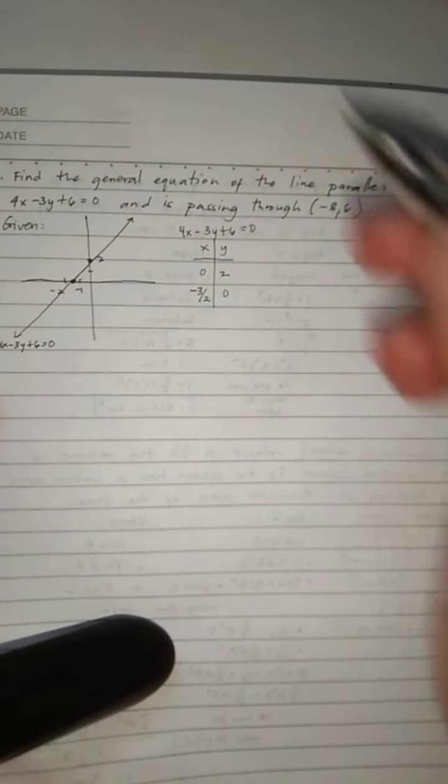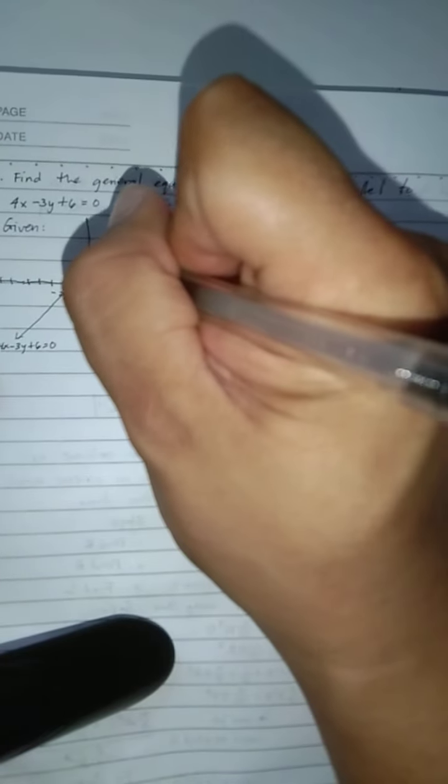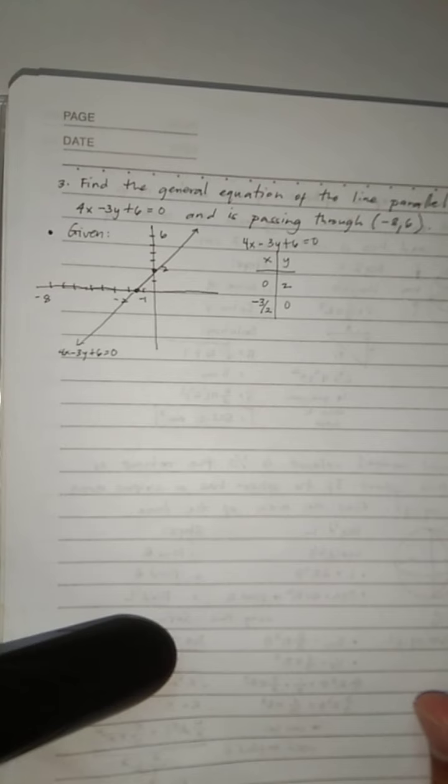Next is labeling the point (-8, 6). So let's find it. 3, 4, 5. Let's extend 6, 7, 8. So this is negative 8, and then 2, 3, 4, 5, 6. Okay, so this might be our point. So this is (-8, 6).